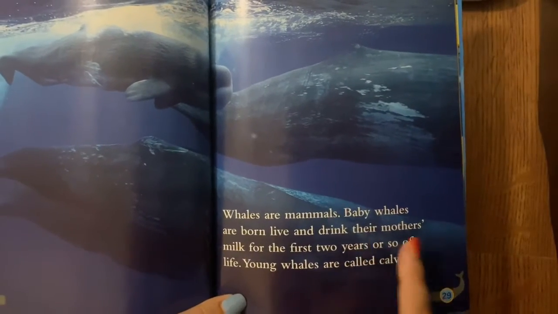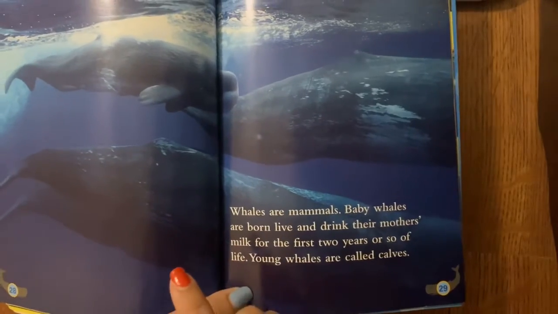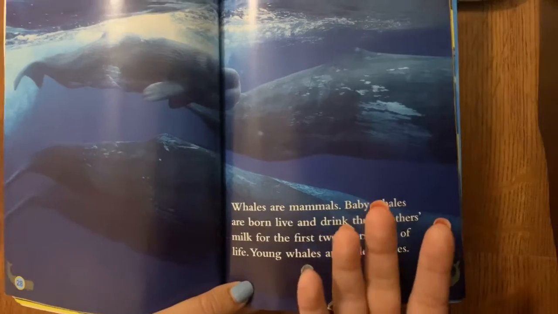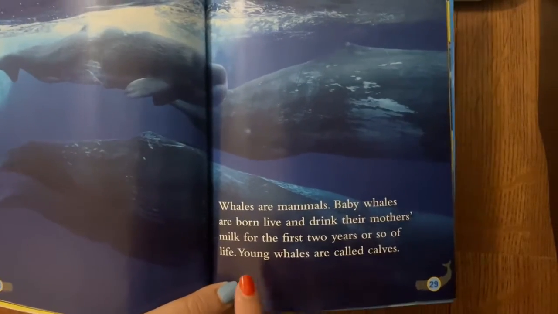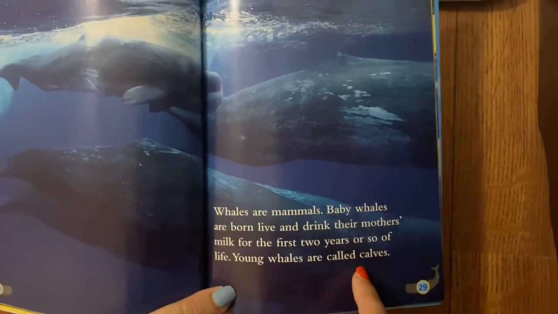Okay, so I went back and I reread the sentence because it was a clunk. It didn't make sense to me. And now that I went back and reread it, I think it's a click. It makes sense now that I went back and reread it. Young whales are called calves. Well, that's a click. That makes sense to me.